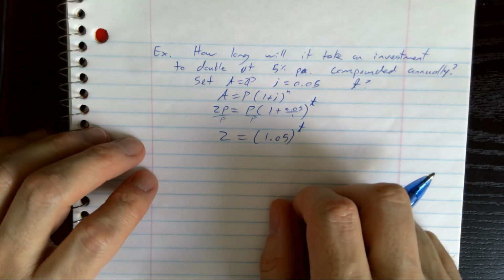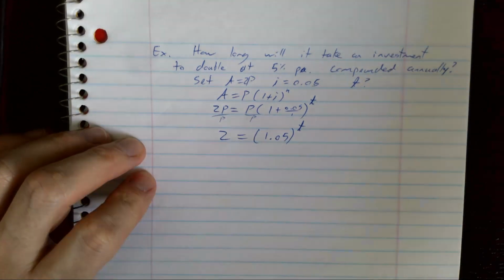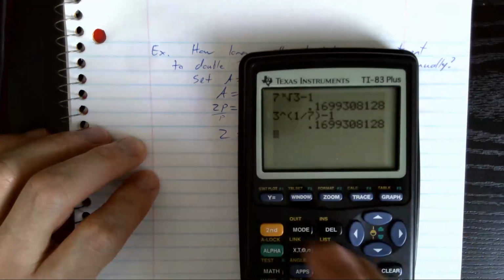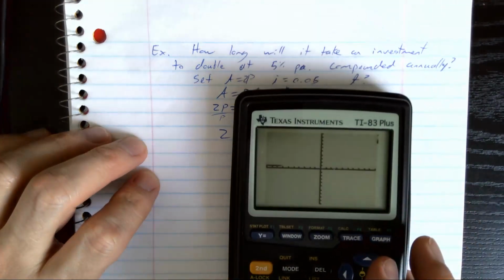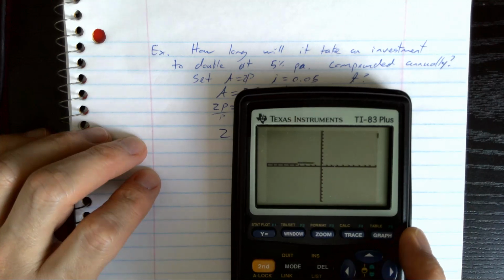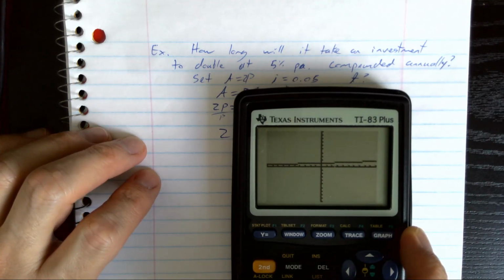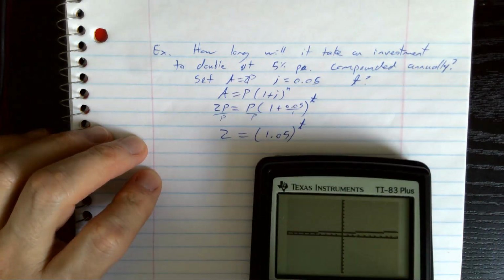Before we had access to graphing calculators, I could show you how to do it on the graphing calculator here, but that's even more antiquated than the other approach that we would use. There is a dot matrix approximation of the curve y equals 1.05 to the x.